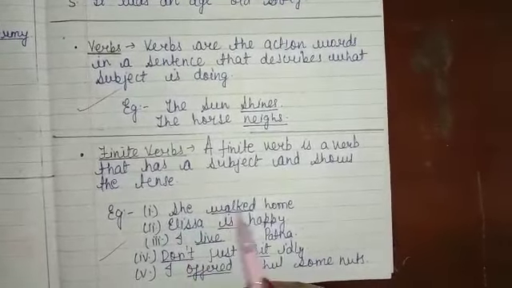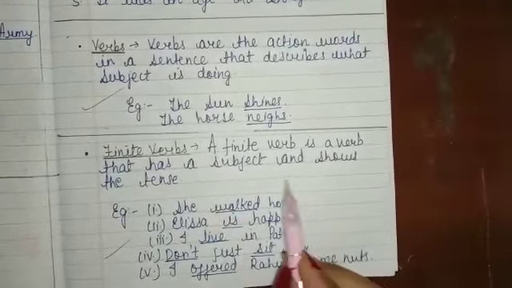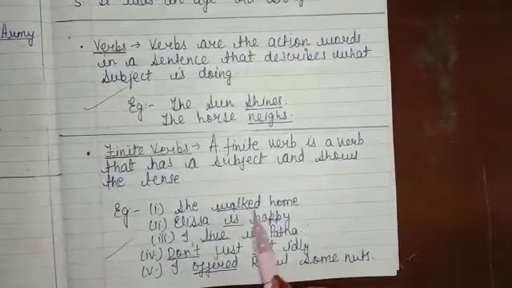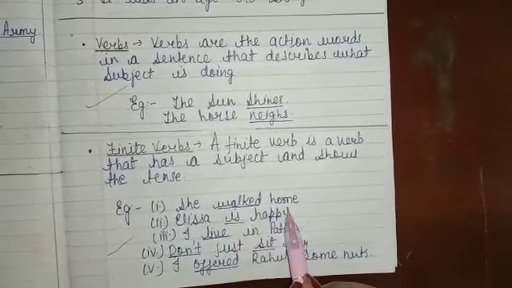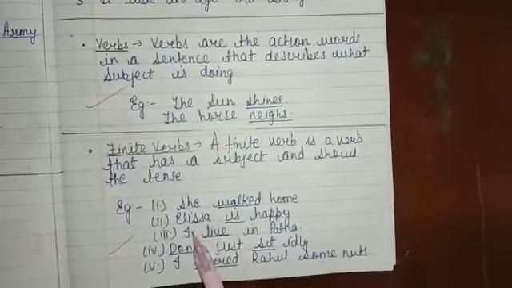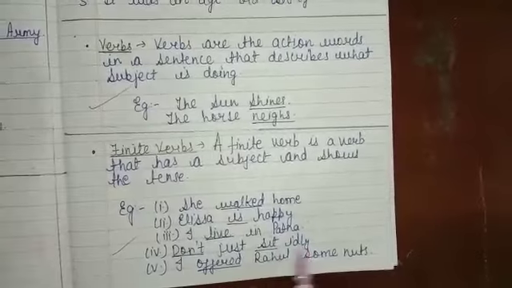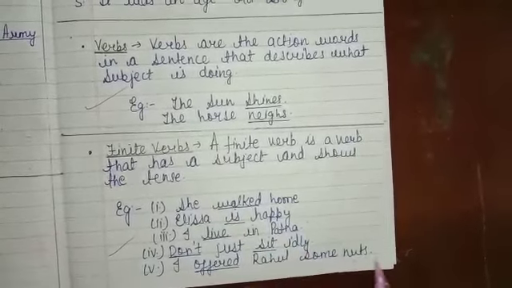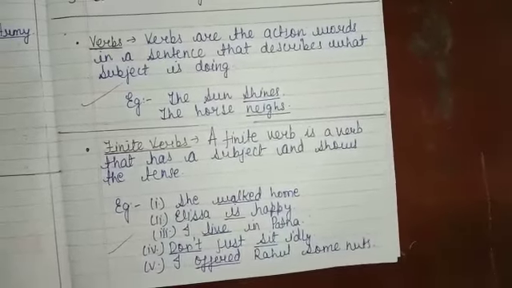Like, she walked home. Here you can determine what the tense is. Like, she walked home. Elisa is happy. I lived in Patna. I offered Rahul some nuts. So here you can see the subject and the tense.